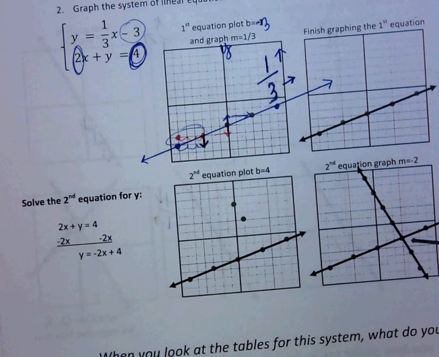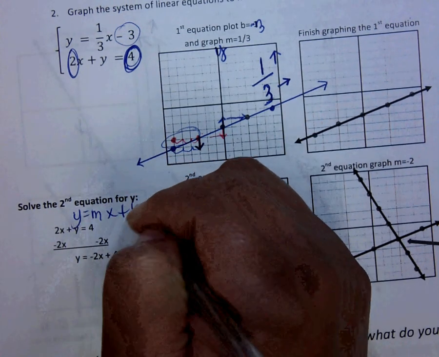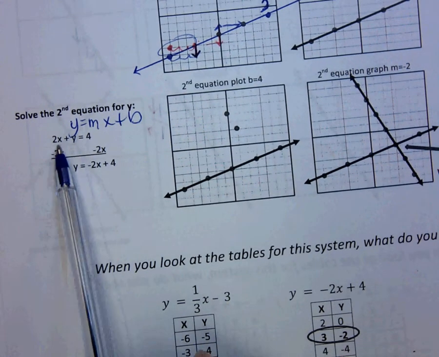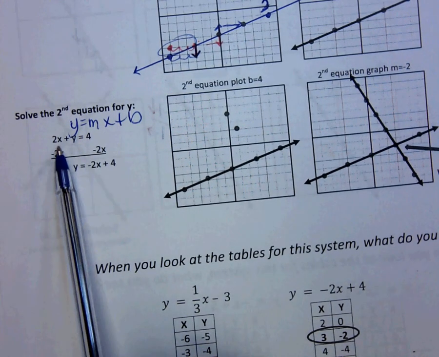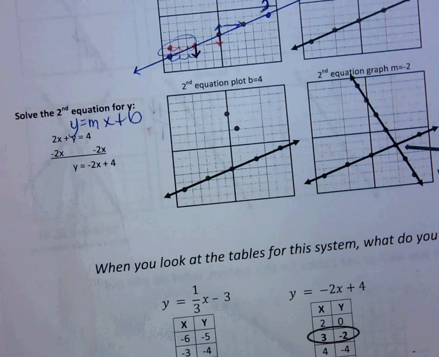You can't say m and b are visible in the equation until they are solved for y. They have to be in mx plus b form. So if I write y equals mx plus b above the equation, and you tried to say 2 is m and 4 is b, you would see that they're not in the right spot.